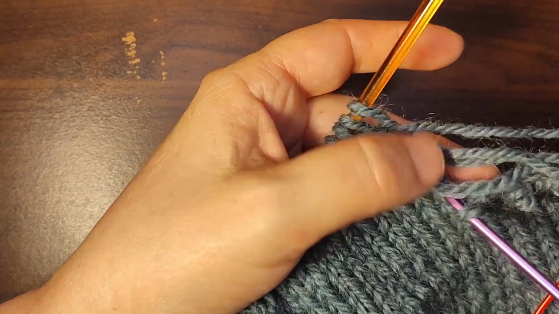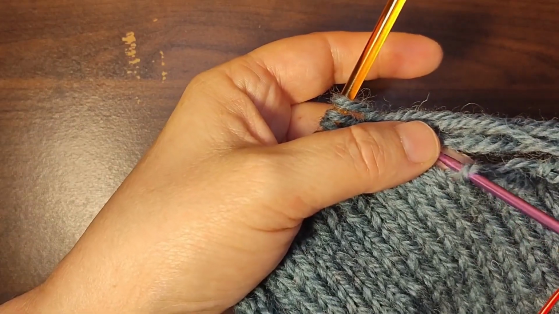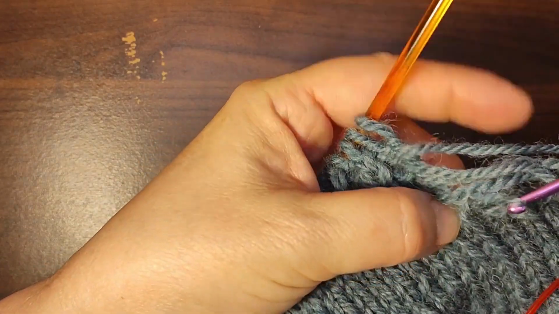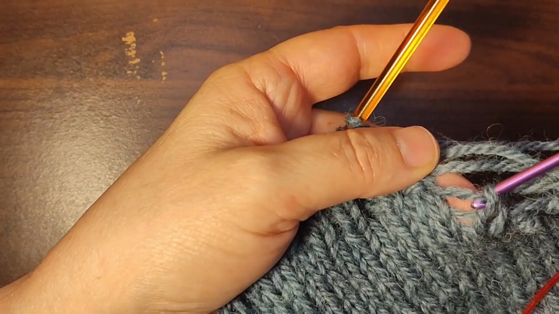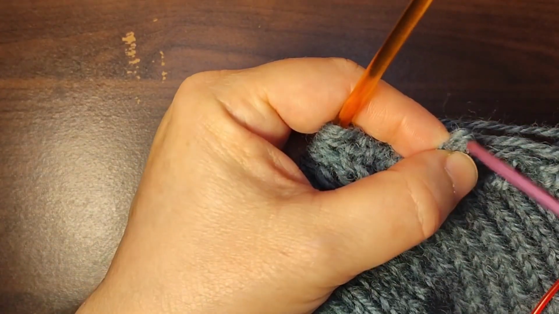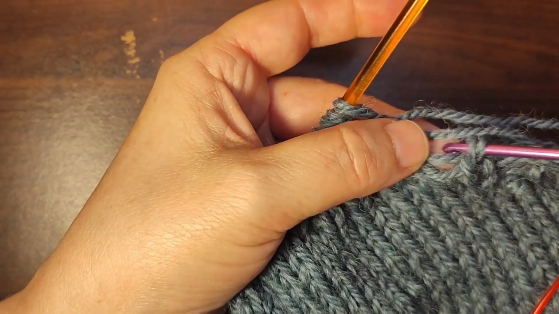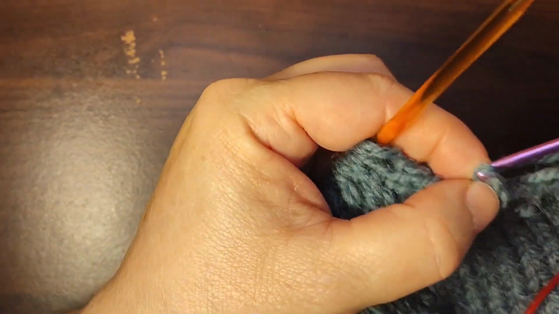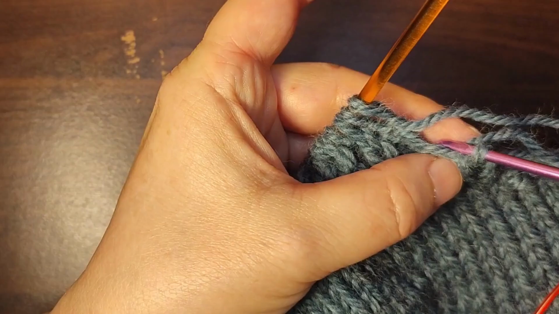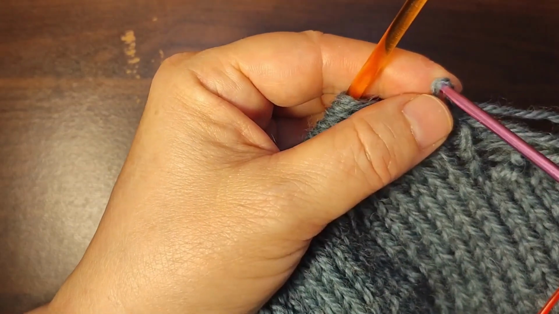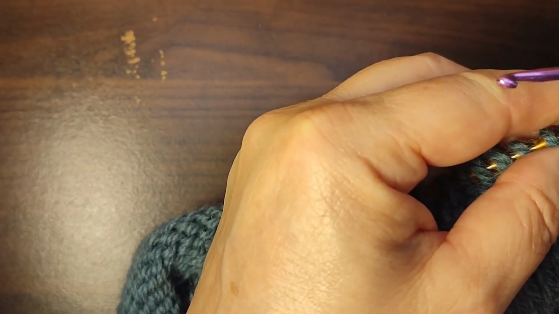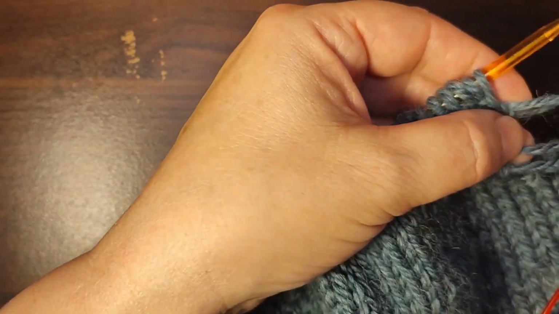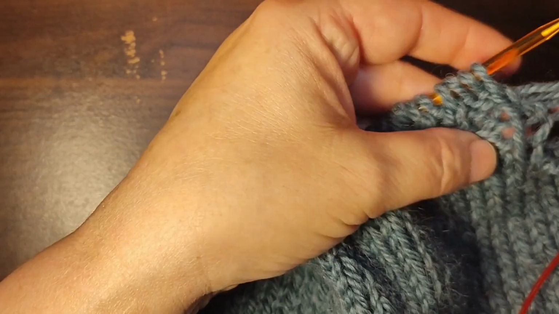So first find the first horizontal strand, this one, then the next one, 2, 3, 4 and 5 stitches for this one, so like this.